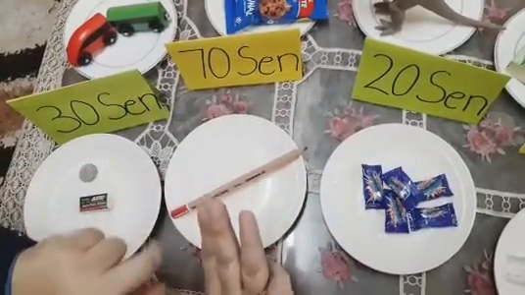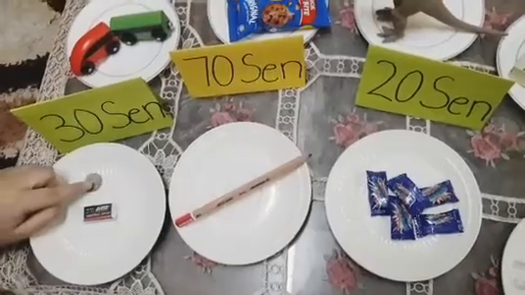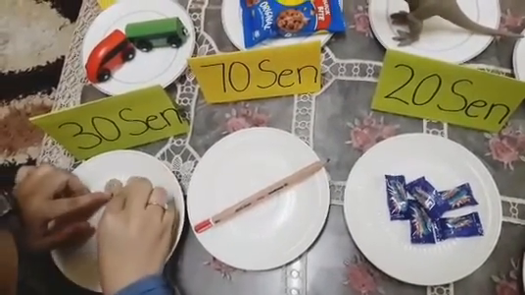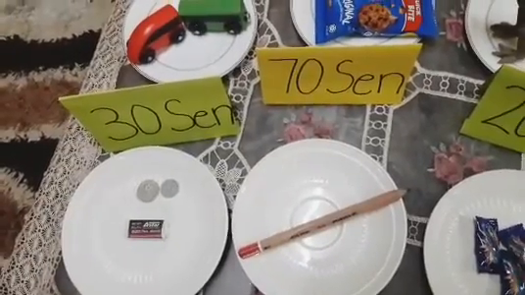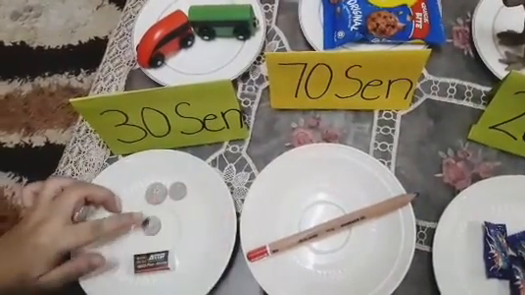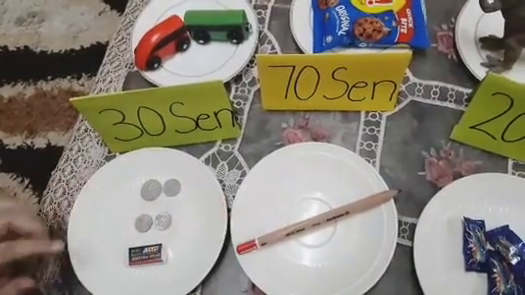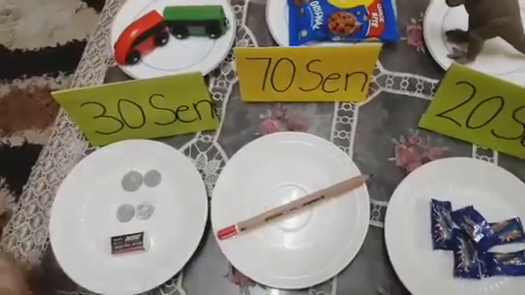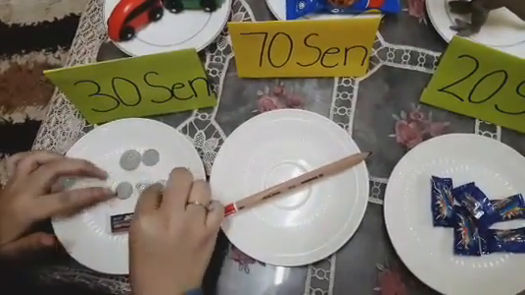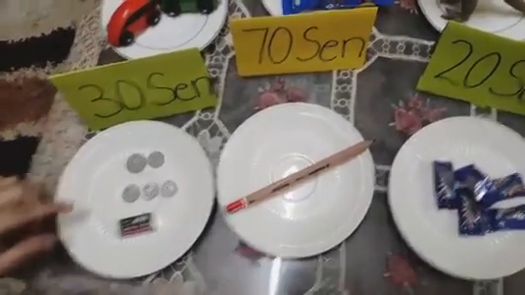Whether you can use 20 cent and 10 cent or 10 cent, 10 cent, 10 cent. Sama je amount dia, 30 sen juga. So 20 cent and 10 cent, this one is 30 cent, or this one you can use 10 cent, 20 cent and 30 cent. Dia sama je dia punya amount dia.